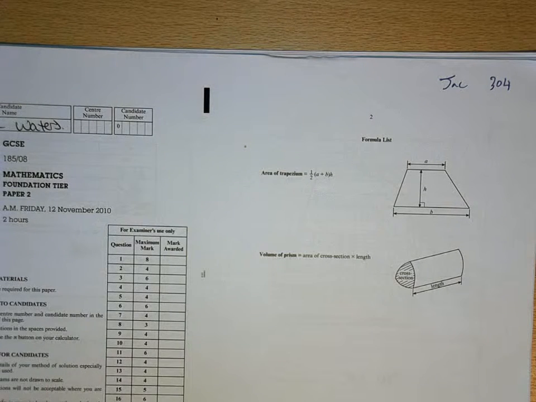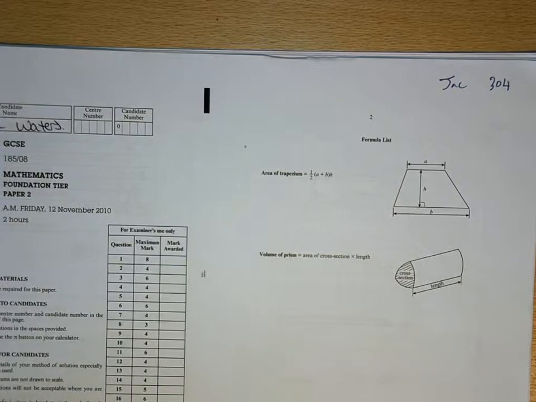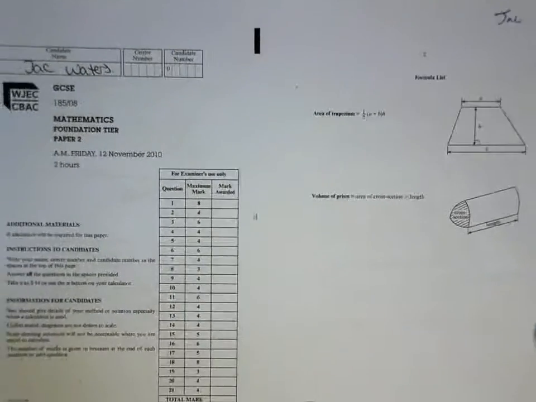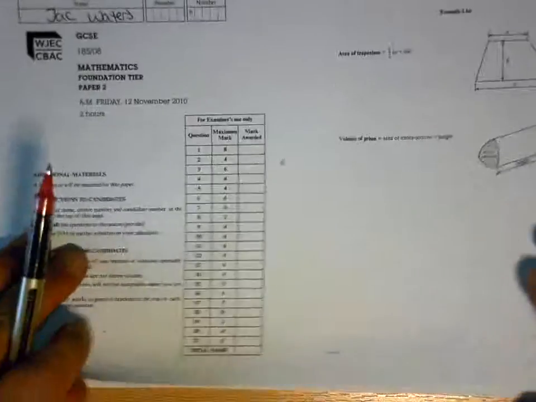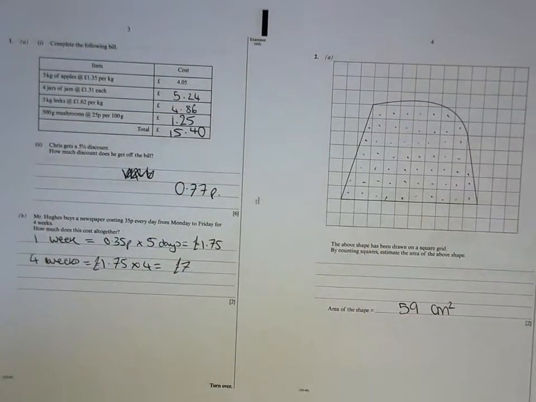Okay, Jack, so paper 2 so far, 30 in the first, 55 in the second. So we are improving. Let's see if we can keep that improvement going towards that grade C for you.